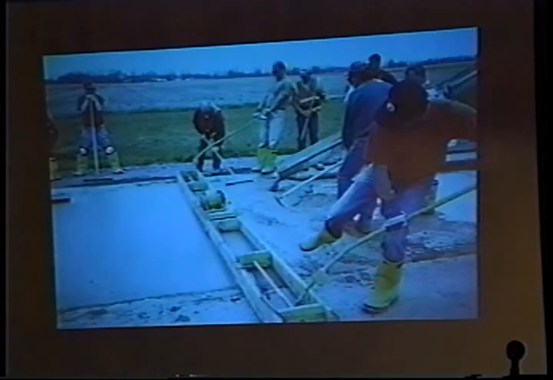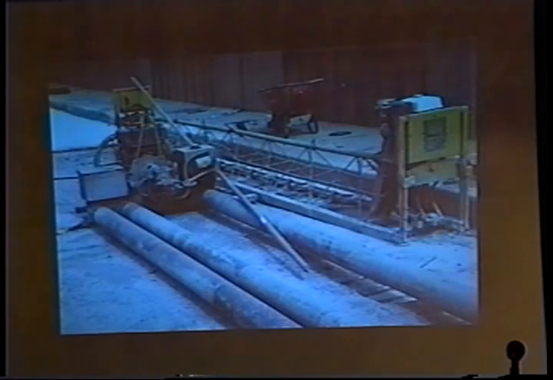So a vibrating screed is important. There's lots of them available commercially now. This is a homemade one. And like I say, they've been using it for 30 years. They were paving over a situation there that should have been cut out and replaced like Don was talking about.